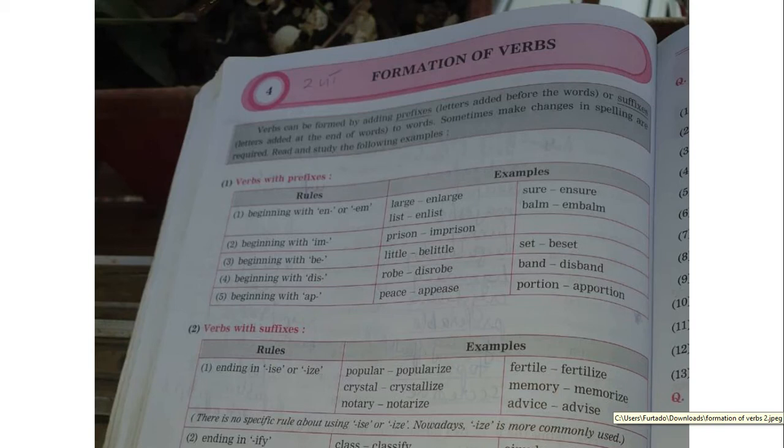Okay. Next one, beginning with im: prison, imprison. Beginning with be: little, belittle; set, beset. Next, beginning with dis: robe, disrobe. Disrobe means to remove the robe, okay? Band, disband. Disband means if there is a group, you are separating. That time you say they disbanded, okay? So they separated, they went their own way. Now they're no more a group.